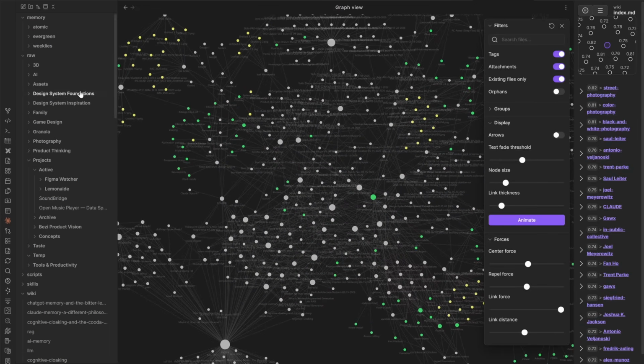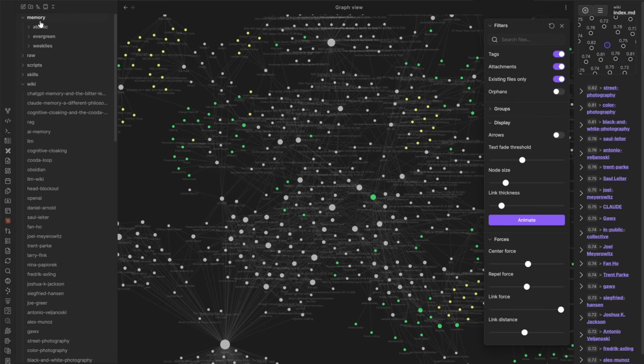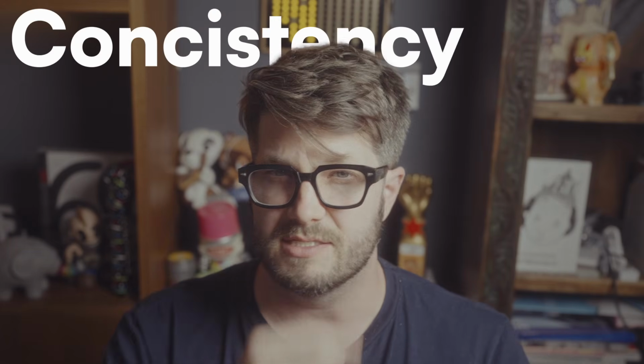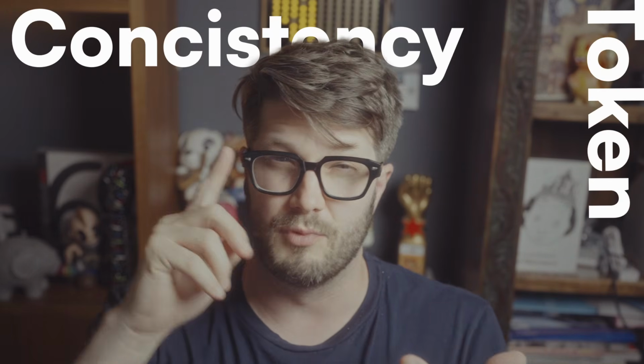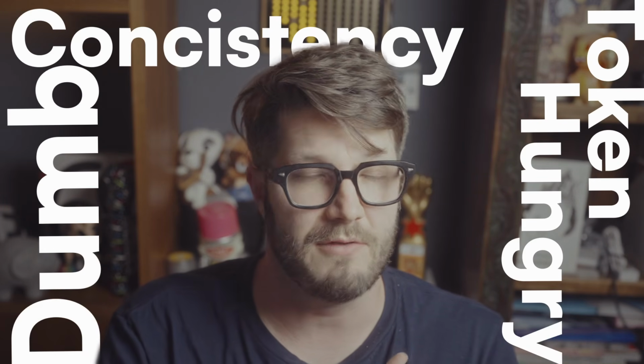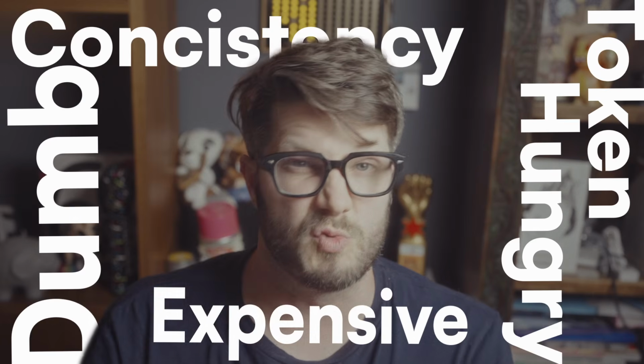Now, something that I added for myself was a memory system. One of the major problems that I think a lot of people are facing when designing with AI or using AI is having consistent memory from one chat to another. You're also blowing through a lot of tokens, it's getting confused, and it just becomes really expensive.